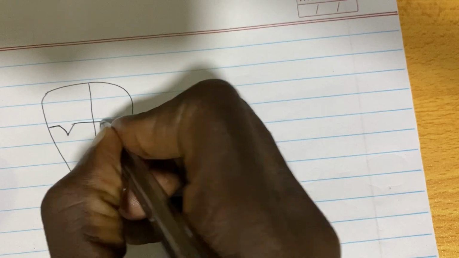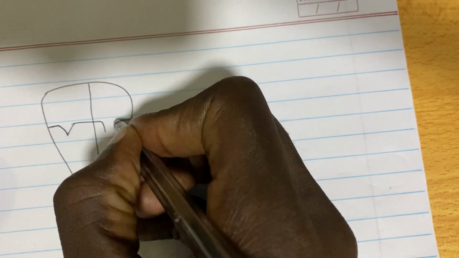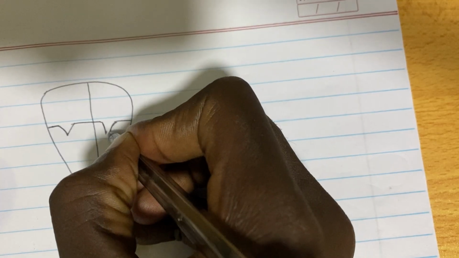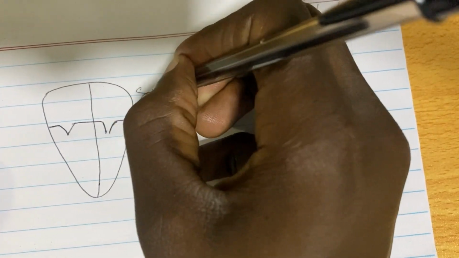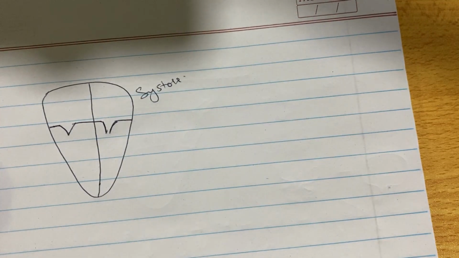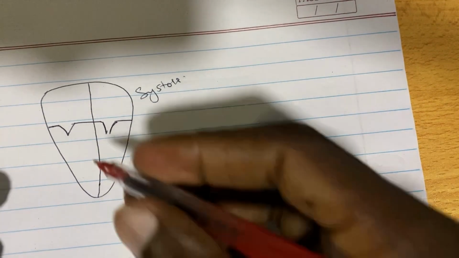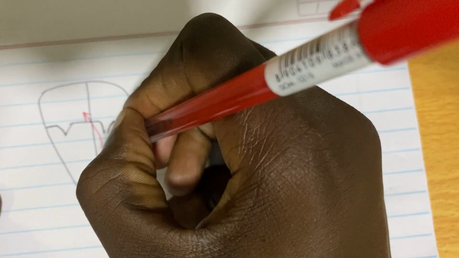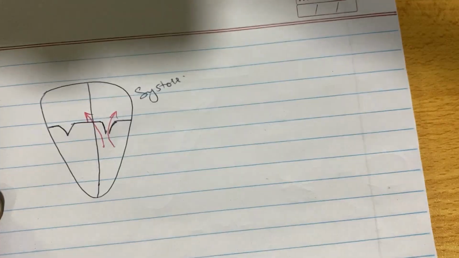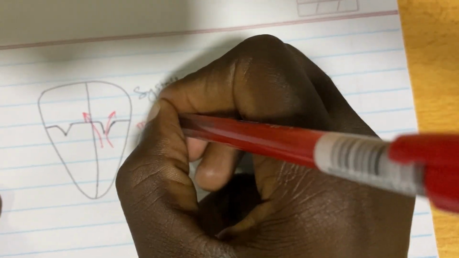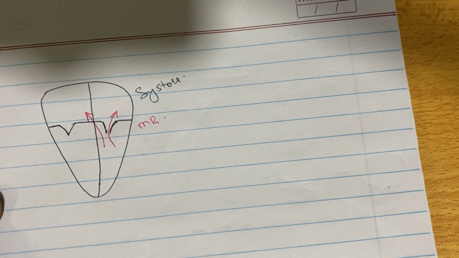Mitral valve, it is incompetent or insufficient. So this is systole. We know the valves should close, but mitral valve does not close properly. So what do we expect? We expect some blood to continue to aorta, but some to go back to LA. And this will be mitral regurgitation. MR, that's how we call it. Mitral regurgitation will be there.